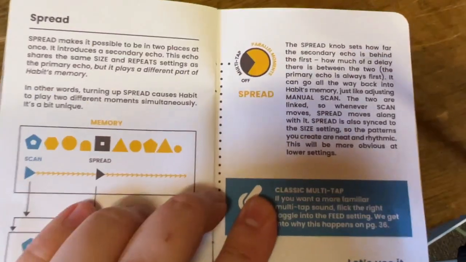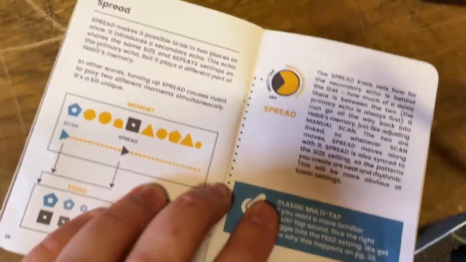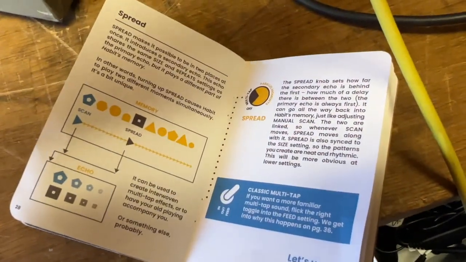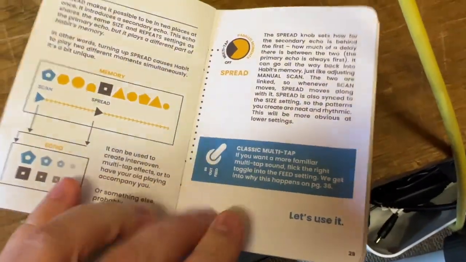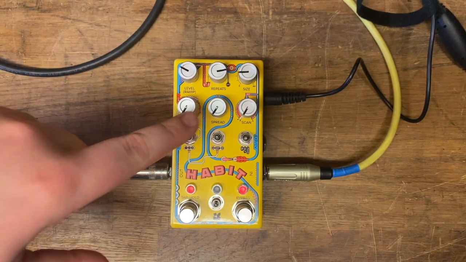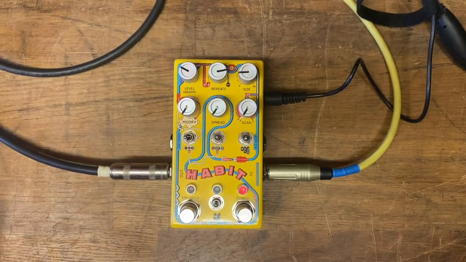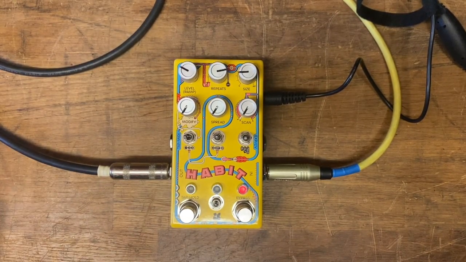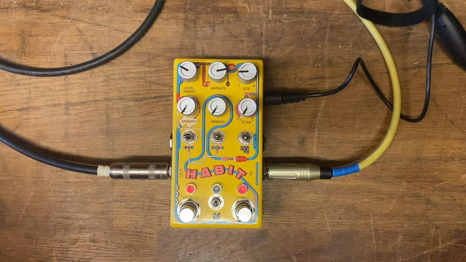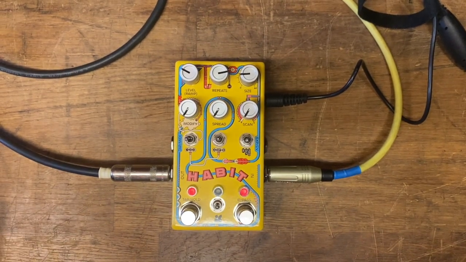So now we're looking at spread, which is quite similar to the manual version of scan. It just adds a second delay in straight after the first one. So you've got your normal echo, and then you can add a second. Again, in space echo terms, because that's how we speak, it's like having multi-head settings. That's like a post-delay delay. It's a post-delay delay.